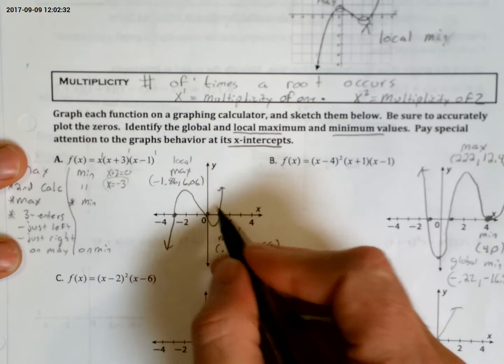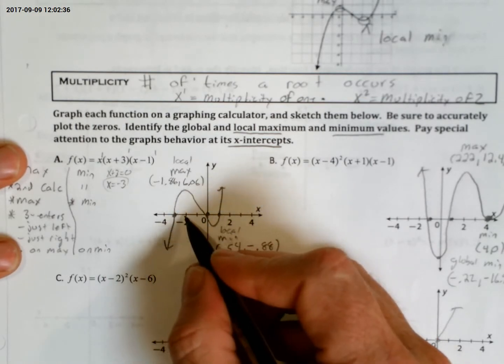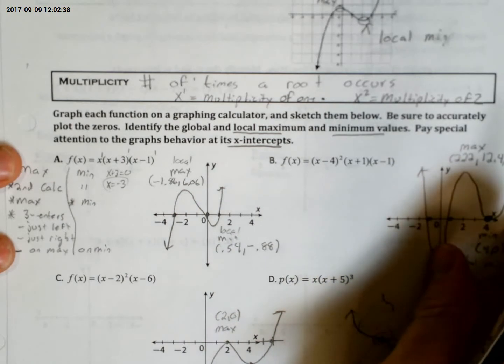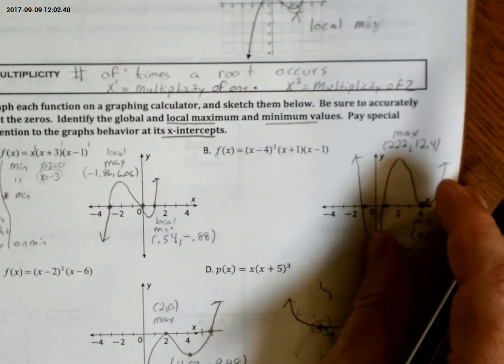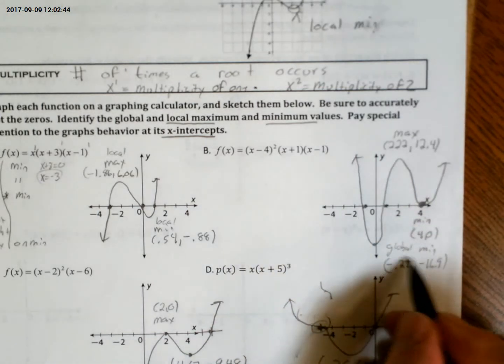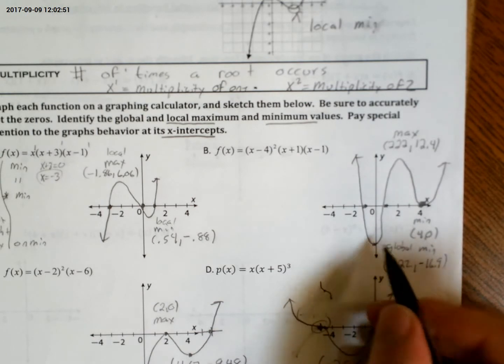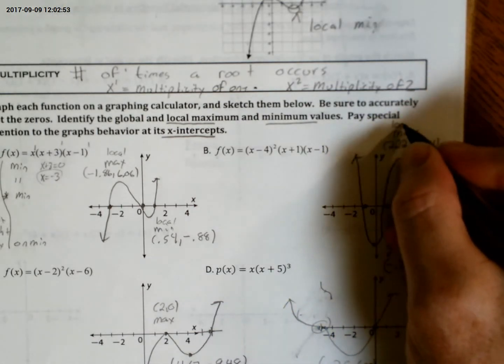All right, so we've talked about minimums and the behavior at the x-intercepts, or the solutions, of your graph. I'm going to give you the maxes and mins here. We're going to point out that this one is definitely a global min. It's also a local min, but it's a global min because this is the lowest point of the whole graph. This one up here would just be a local max.